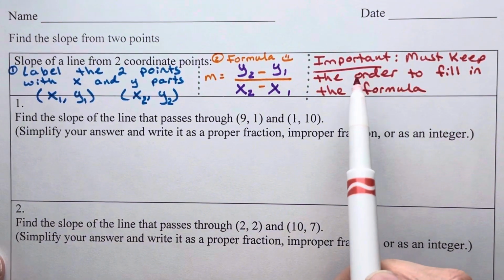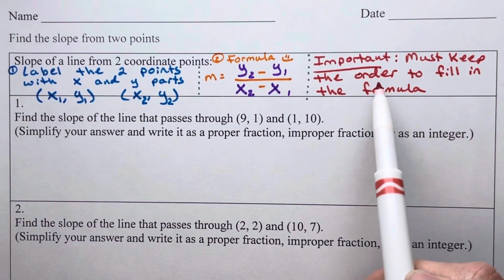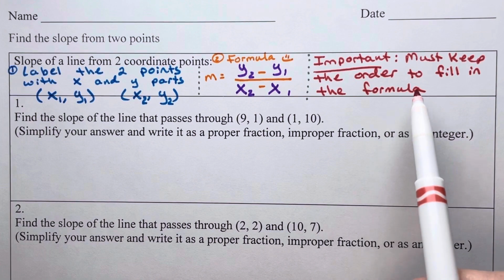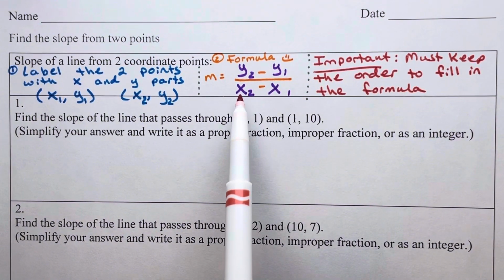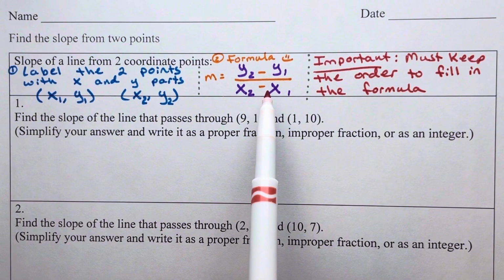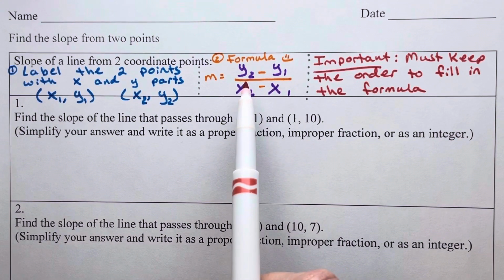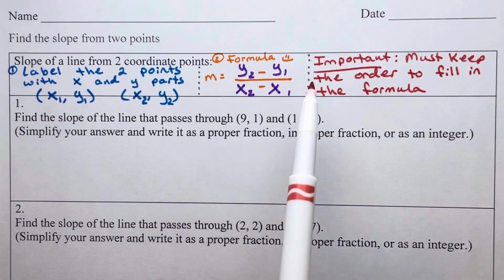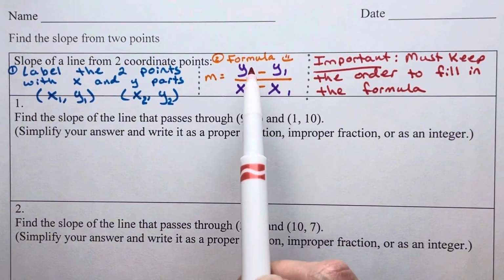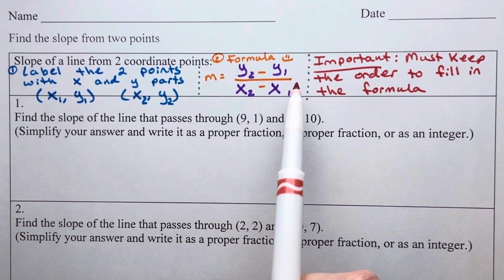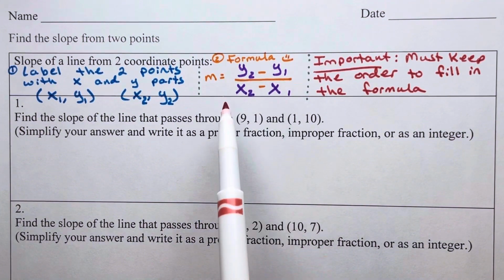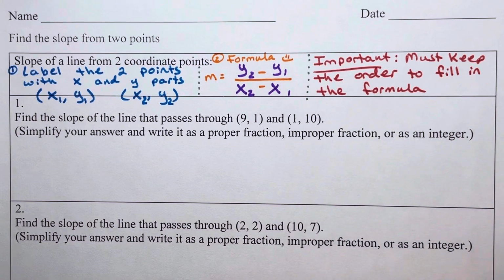So I really cannot stress enough how important it is to keep the order as you fill in the formula. If you switch the numerator or the denominator from being the second one minus the first one to being the first one minus the second one, you will end up with the other sign. What was supposed to be a positive slope will now appear negative, or vice versa, with what was supposed to be a negative slope now appearing to be positive. And that's the difference between right and wrong. So it is important that you are attentive and careful to the order that you place your numbers into the formula.